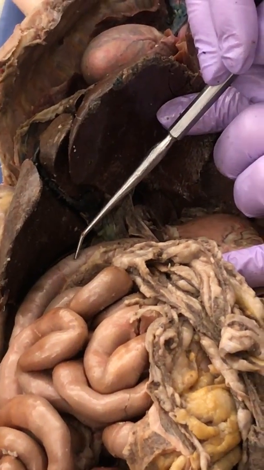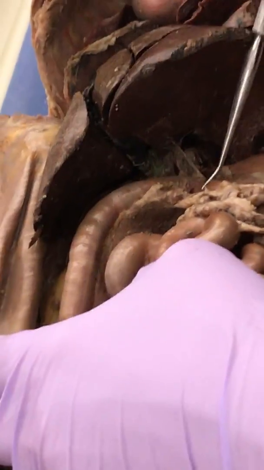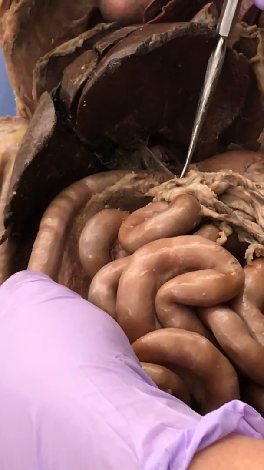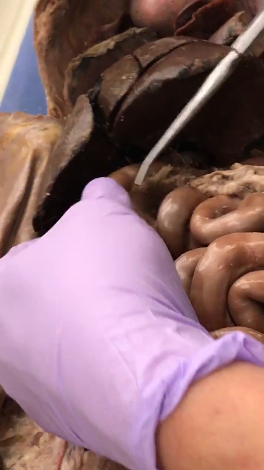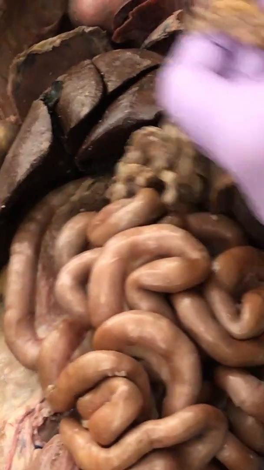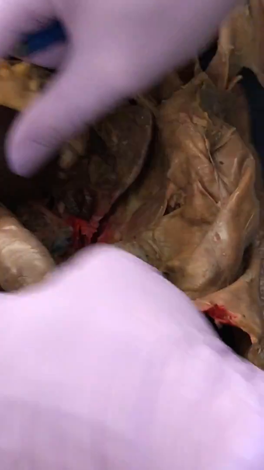I thought the duodenum was... No, well, the duodenum starts right here. Okay, yeah, that's what I'm saying. Duodenum. Yeah, so it starts right there and ends about right there. Okay. And then what's this right here? Pancreas. That's good. Okay, so what's this? Spleen.